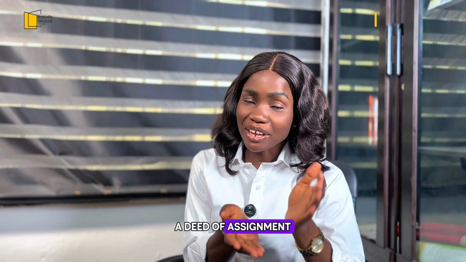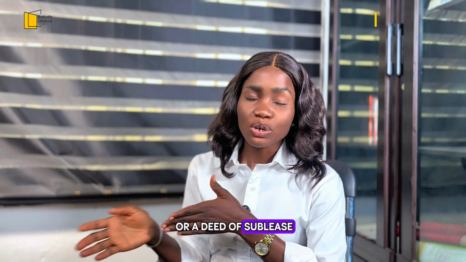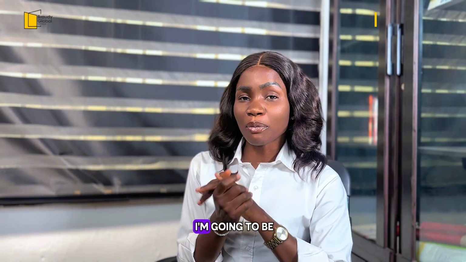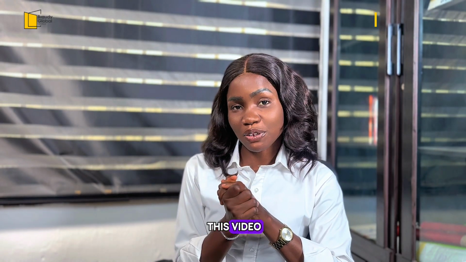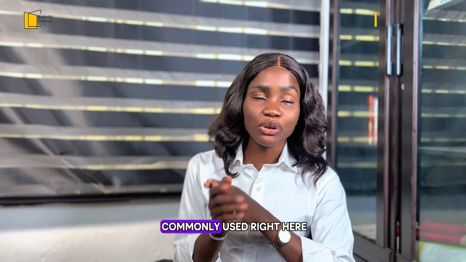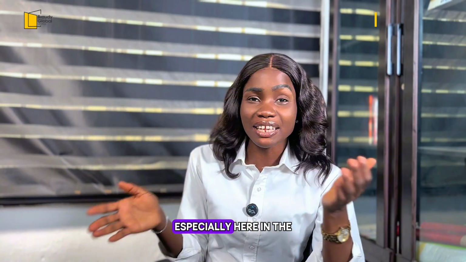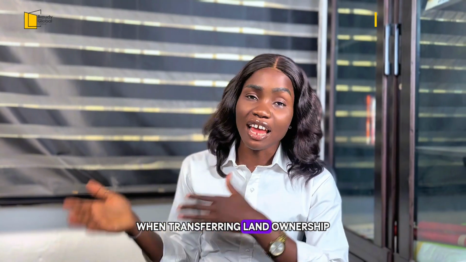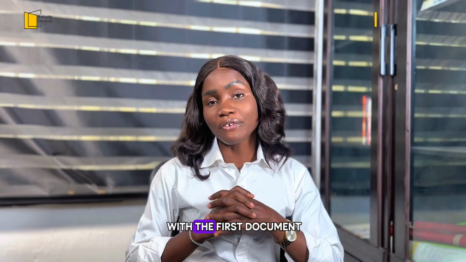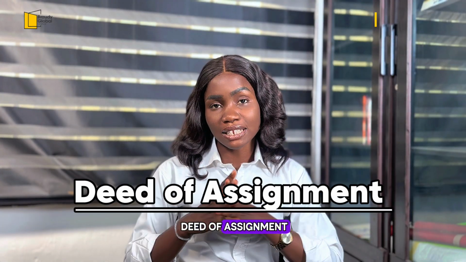A deed of assignment or a deed of sublease. What is the difference between these two documents? That is what I'm going to be explaining to you in this video, because these two documents are commonly used right here in Nigeria, especially here in the city of Enugu, when transferring land ownership or property ownership. We'll be starting with the first document, deed of assignment.